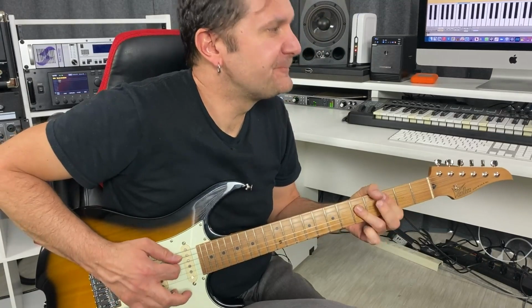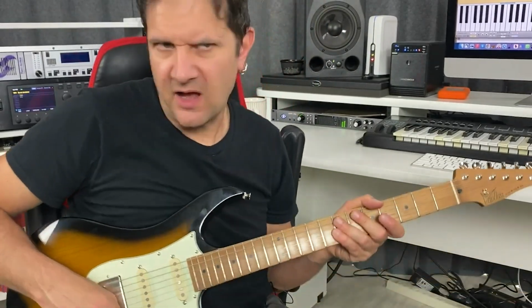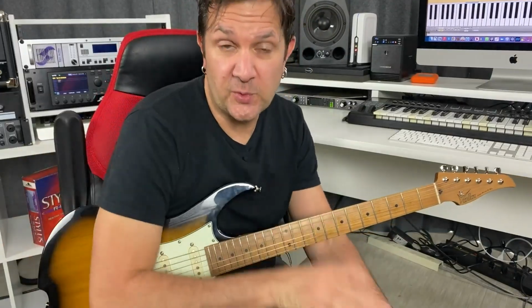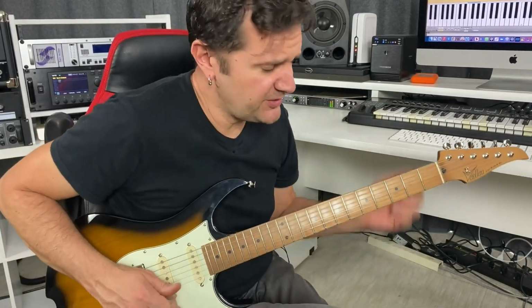Back to the 4. Now the question is, what do you play over this? Well, first option is just G minor pentatonic. It's always going to work. Even though some notes will clash, that's what makes it kind of bluesy. It's always going to work.